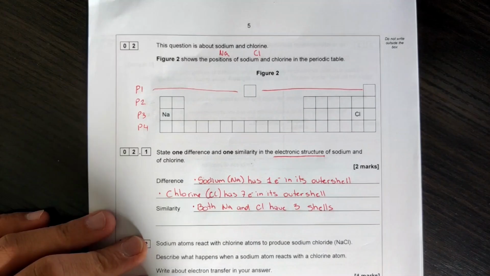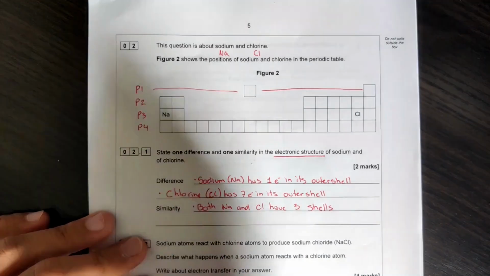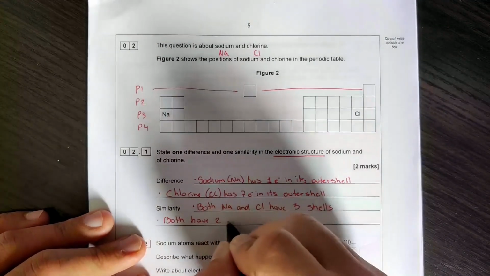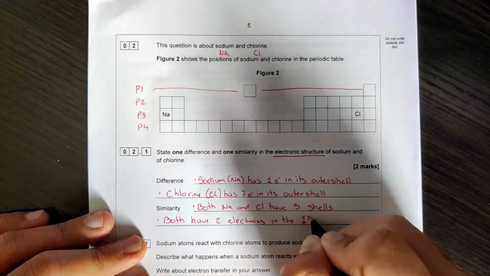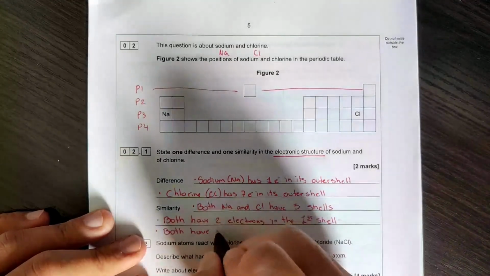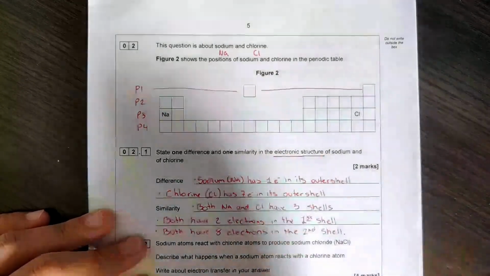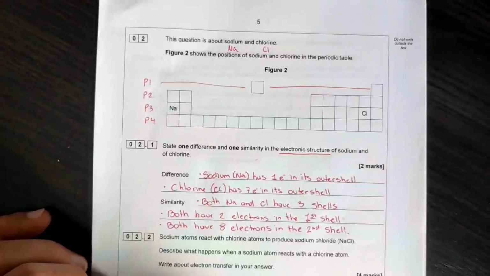Another mark could be that they both have 2 electrons in the first shell, they both have 8 electrons in the second shell. All right, so there you have it. That will be your answer for question 2.1.